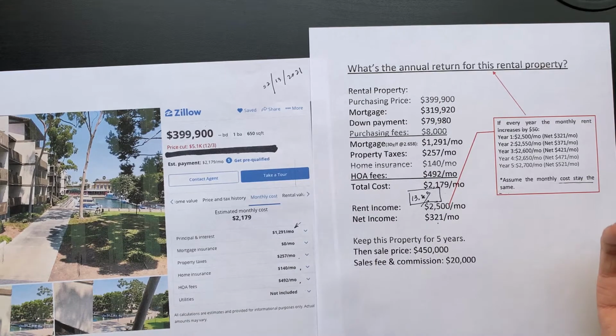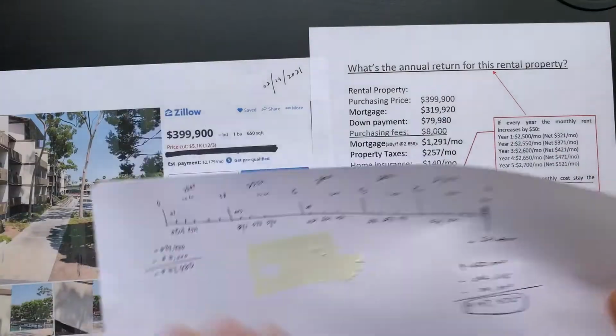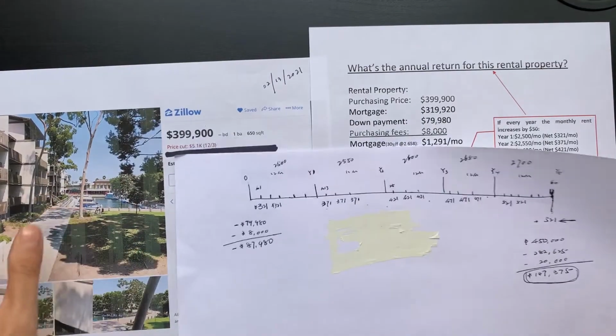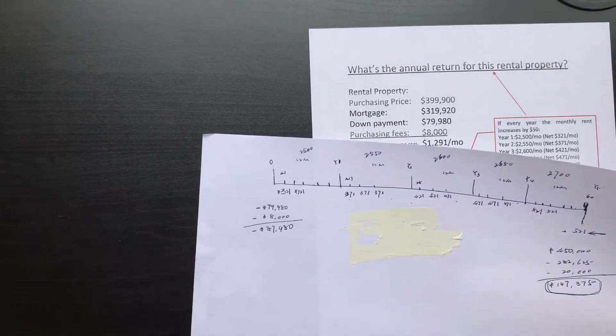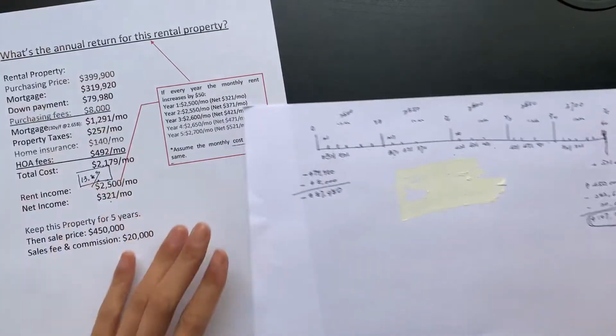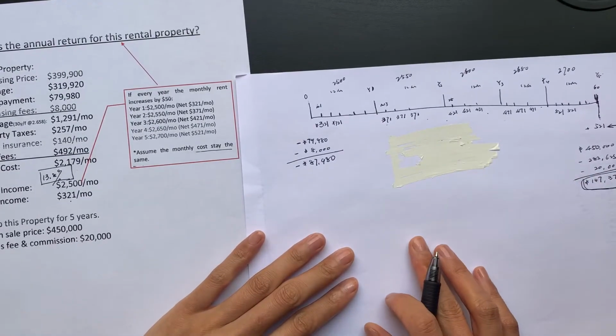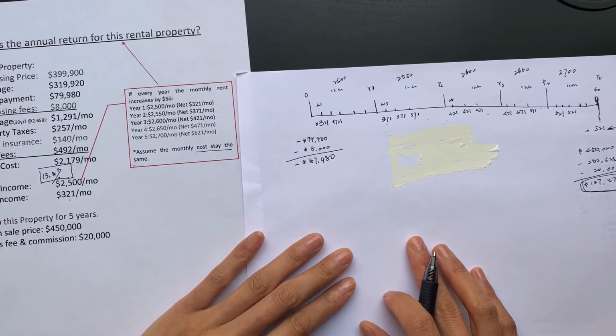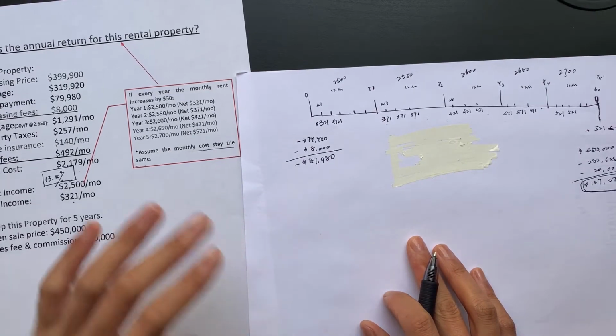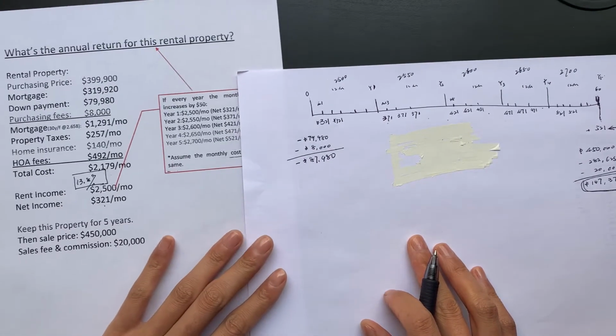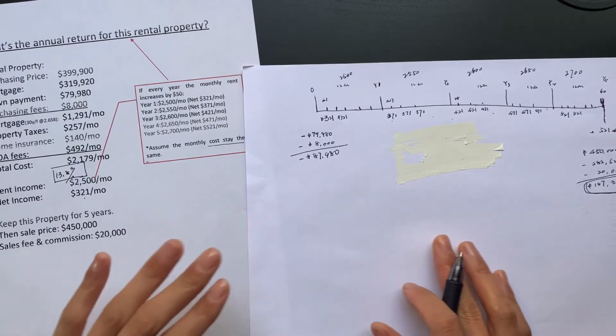Okay, we do a timeline. I know it's not very pretty, but I'm trying to explain this. Hope you can see everything.